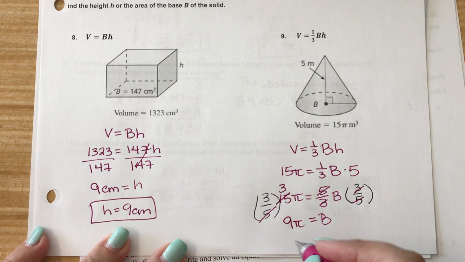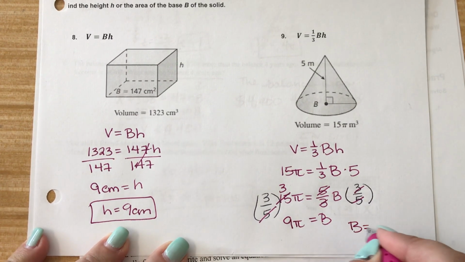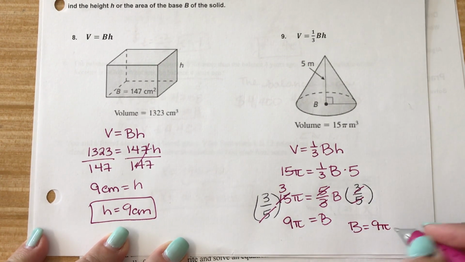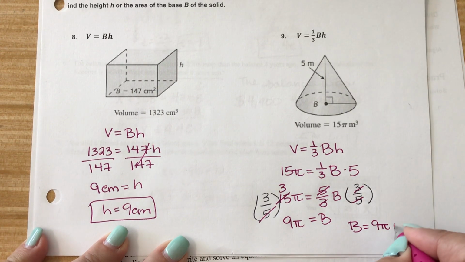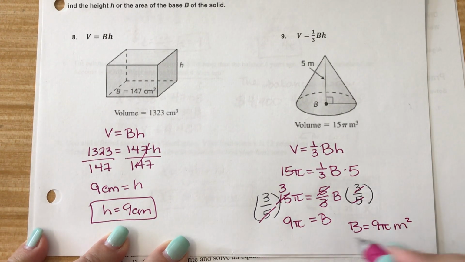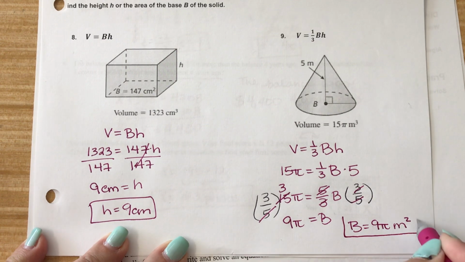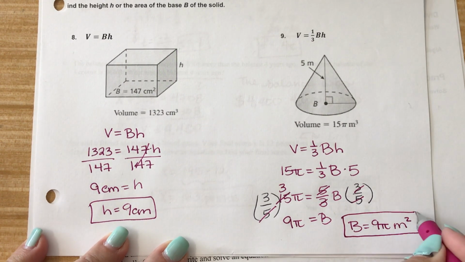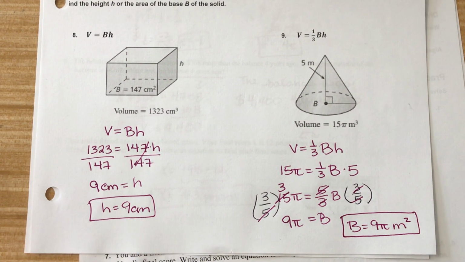Okay, so the area of our base here is 9 pi, and don't forget your units, square meters. So that would be our answer there. And you could plug it back in and check. All right, so that's a good little review on just solving one-step equations, doing one single inverse operation, and you're done.